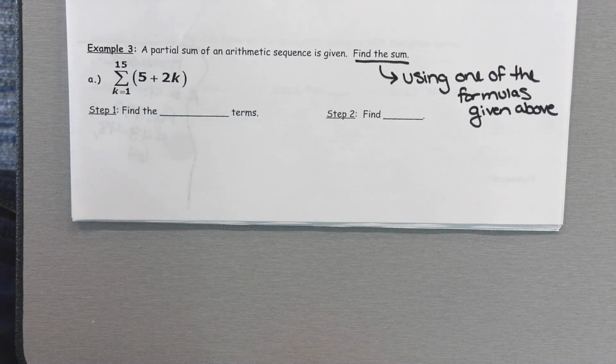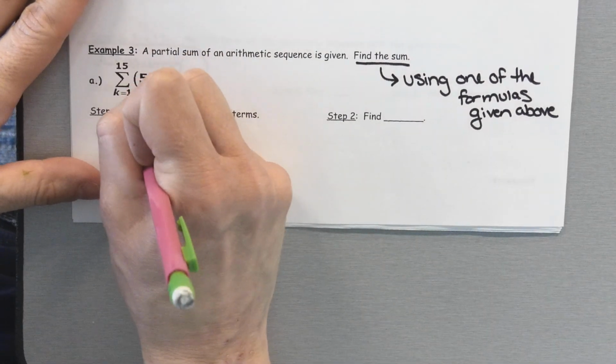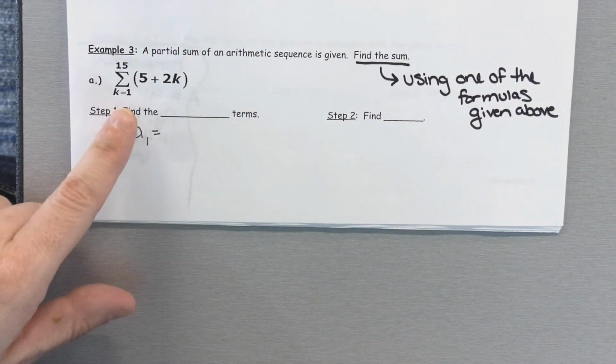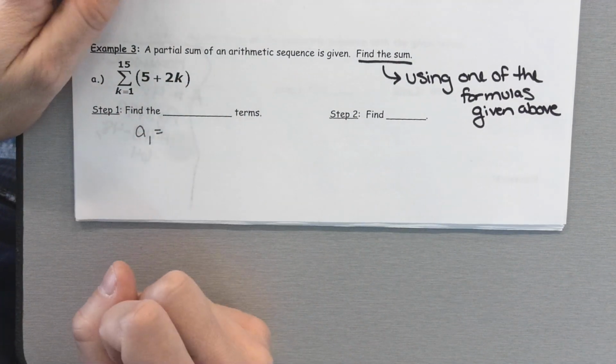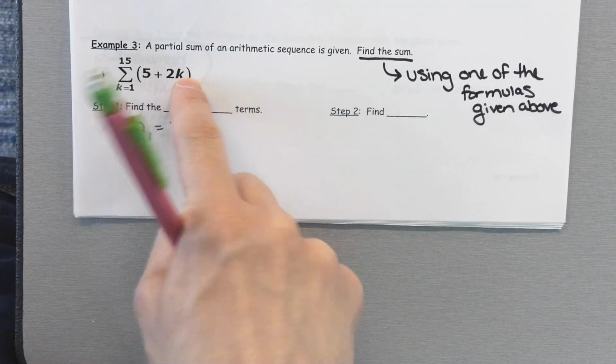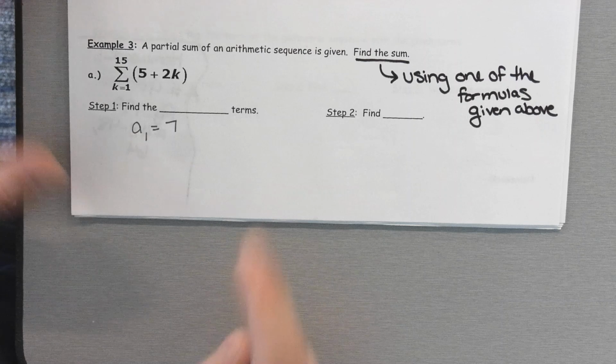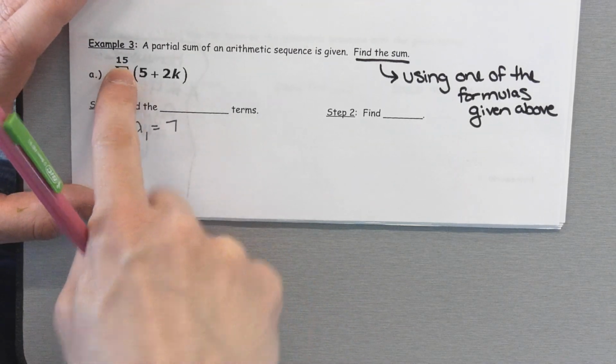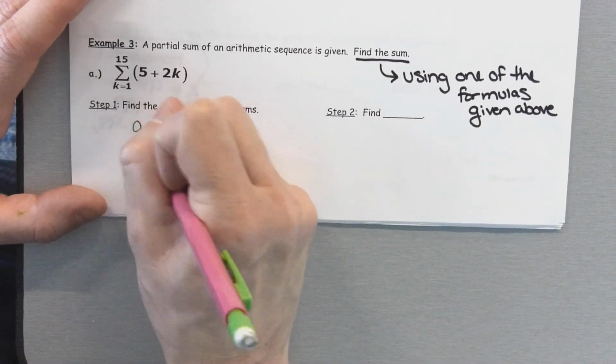So first of all, it's asking me to start at term 1. Could I find term 1 really easily if I wanted to? Let's find it. A sub 1. What is a sub 1 if I plug in my 1? 7. Right? 2 times 1 is 2, plus 5 is 7. Can I find my a sub n? n is 15.